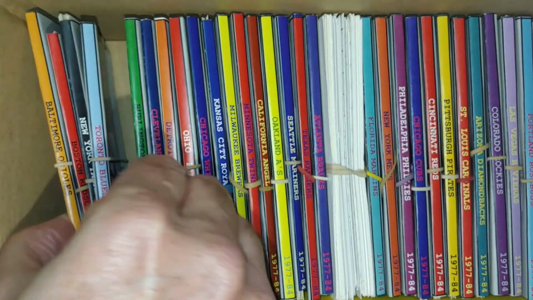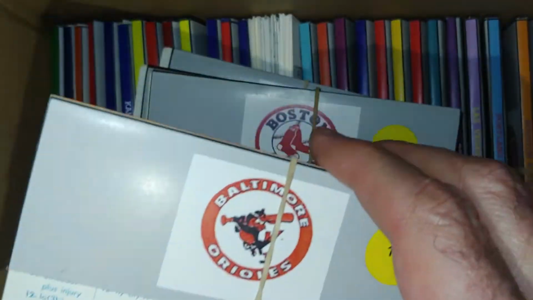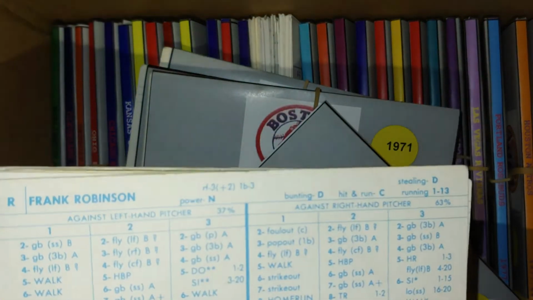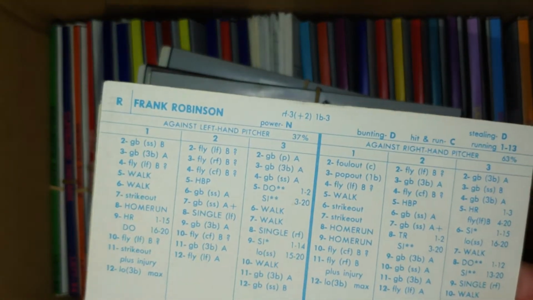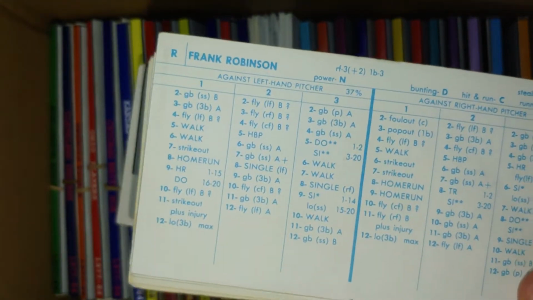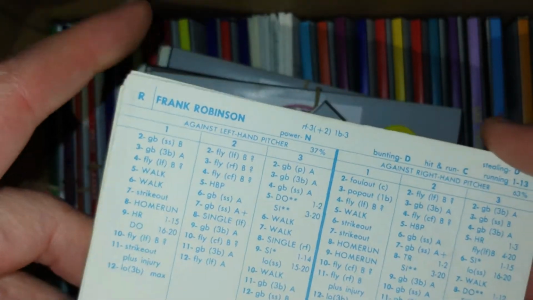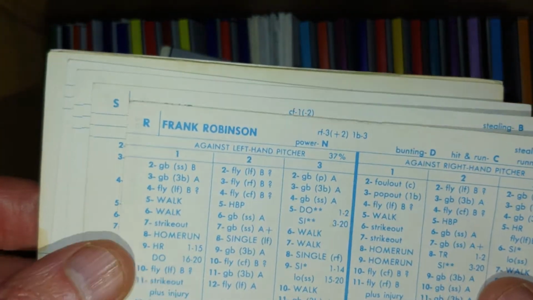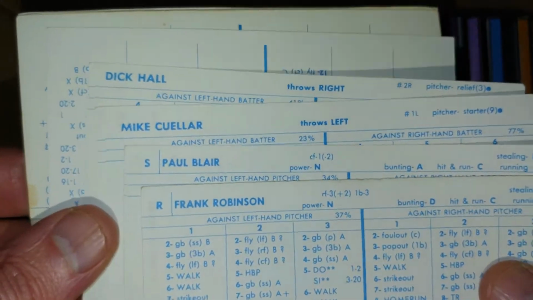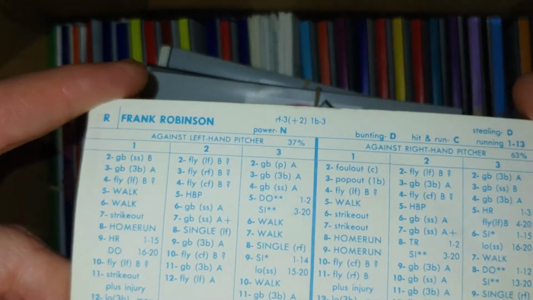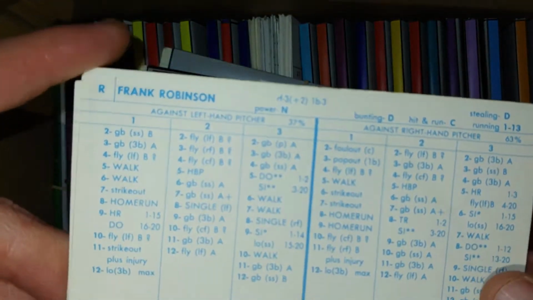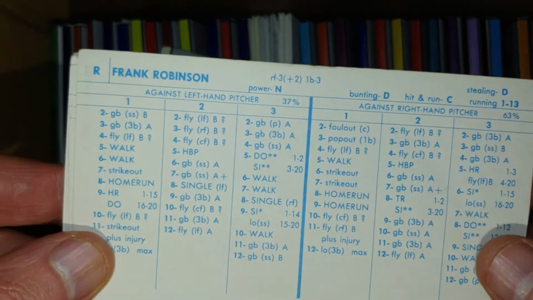Let's start with the American League East right here. We'll start with Baltimore. We're going to look at all 4 of the keepers. That means that the team has the rights to keep the player, and they have to choose between the years 70, 71, 72, or 73 to make their selection for the draft. Only 2 players per year. So the 4 players for the Orioles are Frank Robinson, Paul Blair, Mike Cuellar, and Dick Hall. Maximum of 2, minimum of 0. They could ignore all 4 of these cards and go into finding free agents.